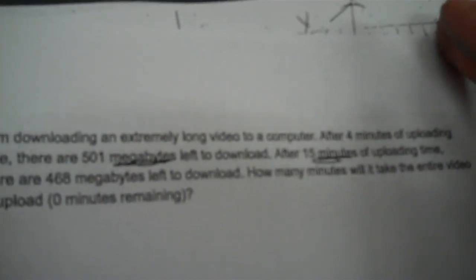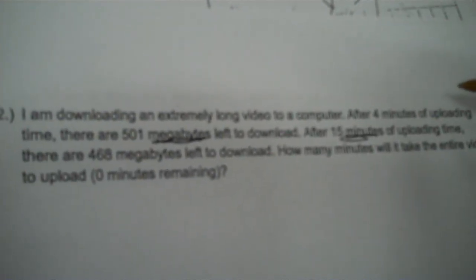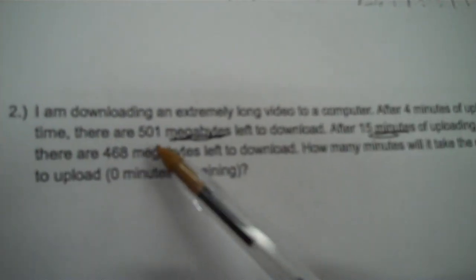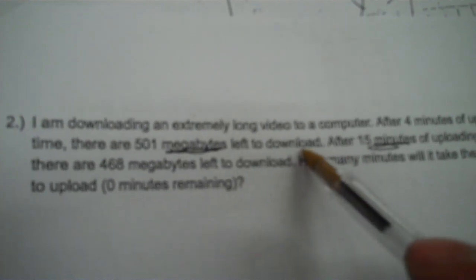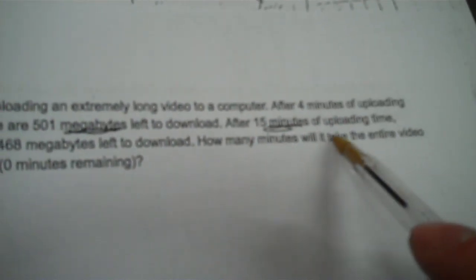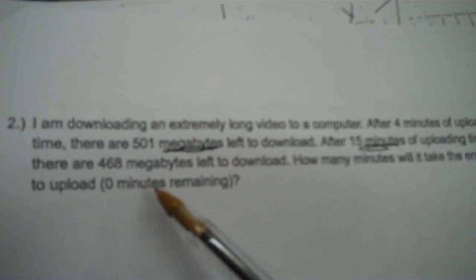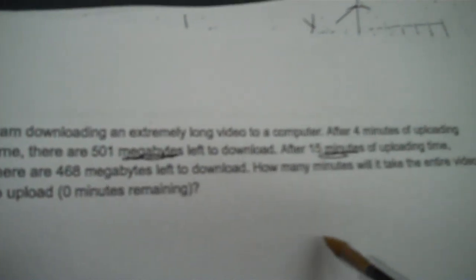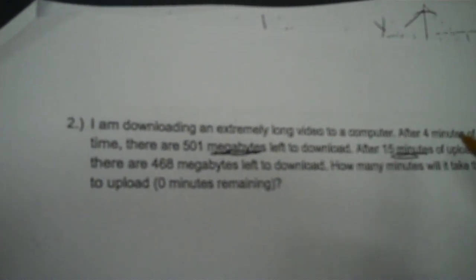I am downloading an extremely long video to a computer. After 4 minutes of uploading time, okay, there are 501 megabytes left to download. After 15 minutes of uploading time, there are 468 megabytes left to download. How many minutes will it take the entire video to upload? That means when is there going to be 0 megabytes remaining?